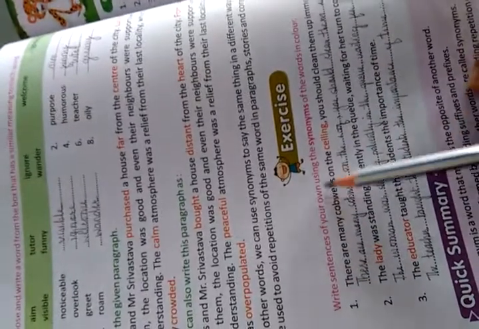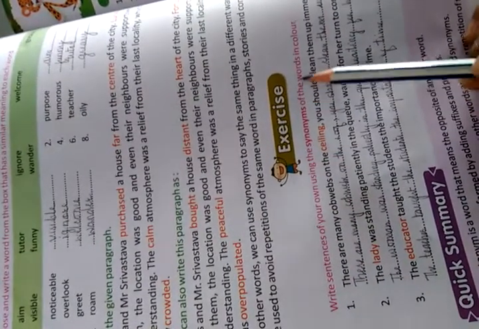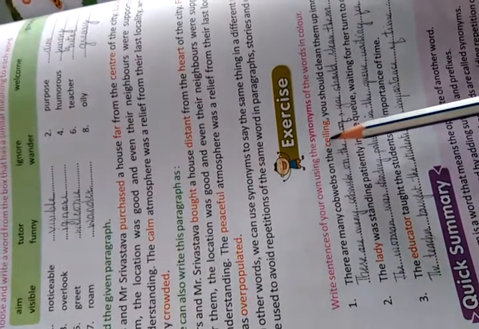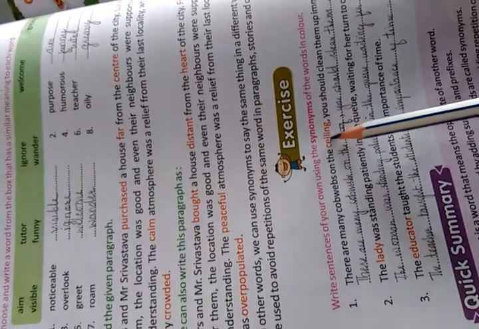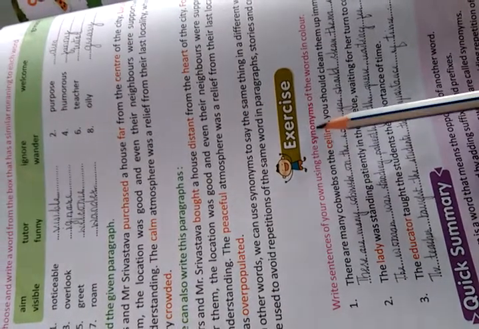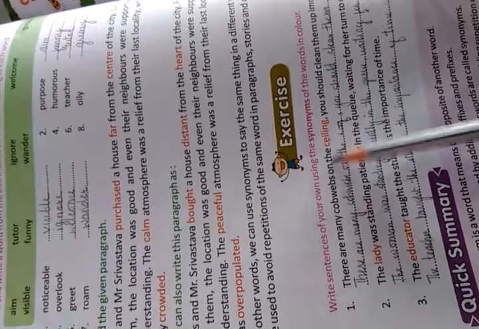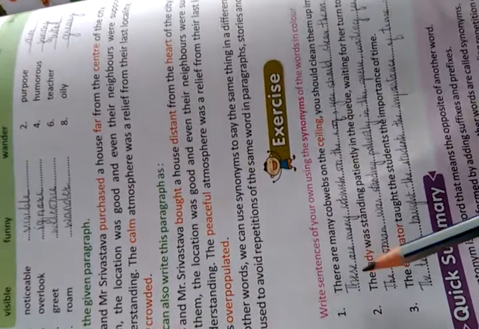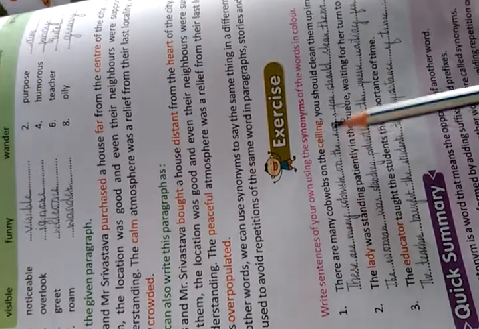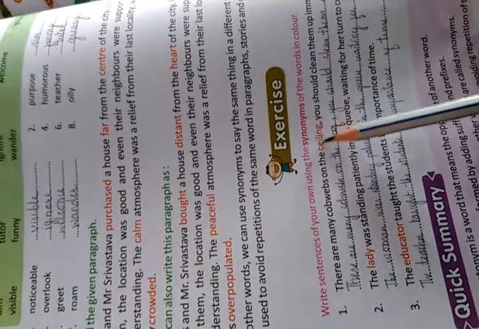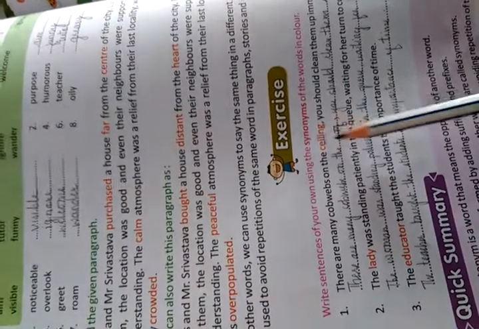Write sentences of your own using synonyms of the words in color. The words in red color, you have to replace with synonyms. There are many cobwebs on the ceiling, you should clean them up immediately. There are many cobwebs on the roof. Instead of ceiling we use roof.